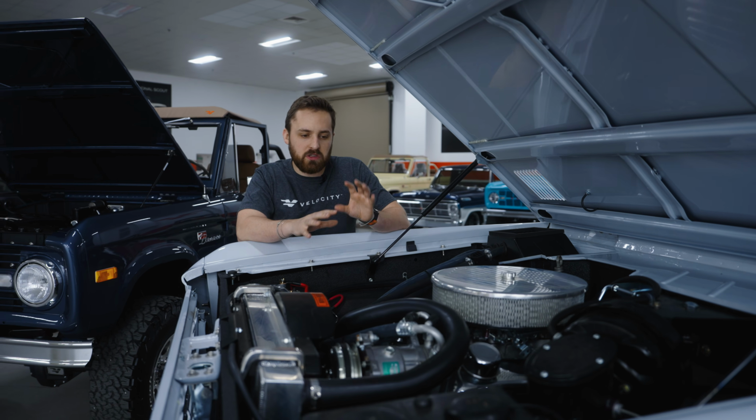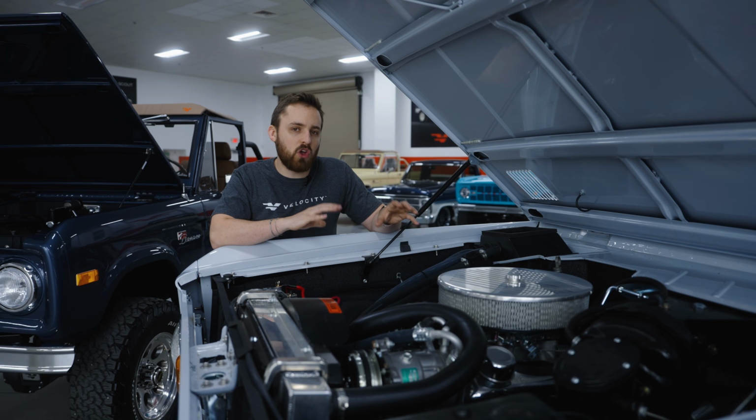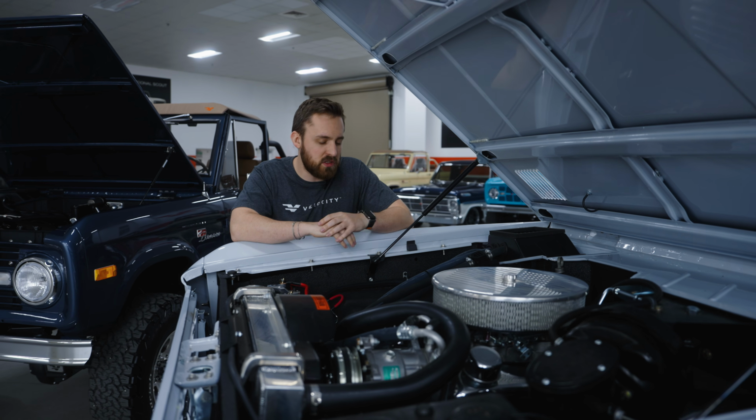So the final thing I want to cover is suitability for Restomods, right? So how suitable is a 302 versus a Coyote for a Restomod project? And really, what are the pros and cons of fitting those particular engines in these vehicles?